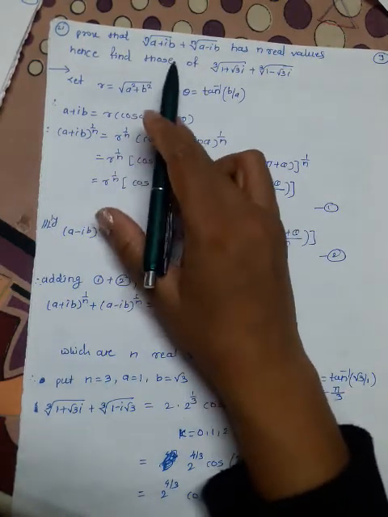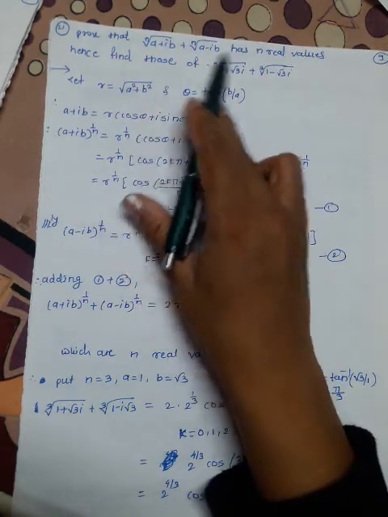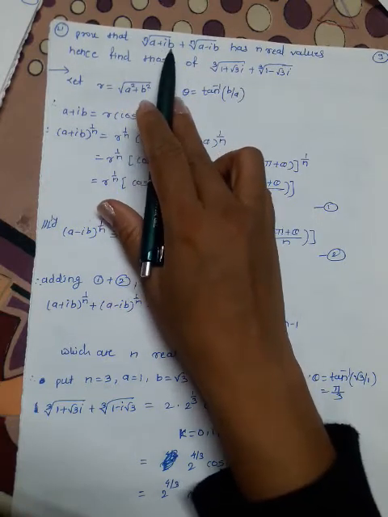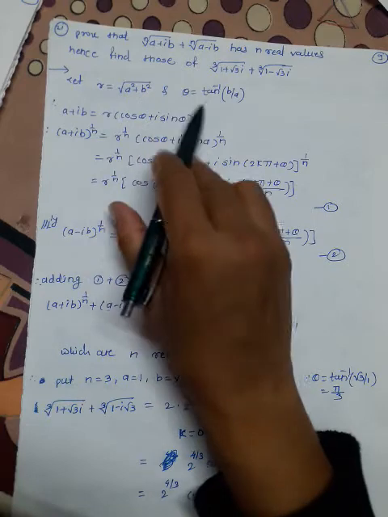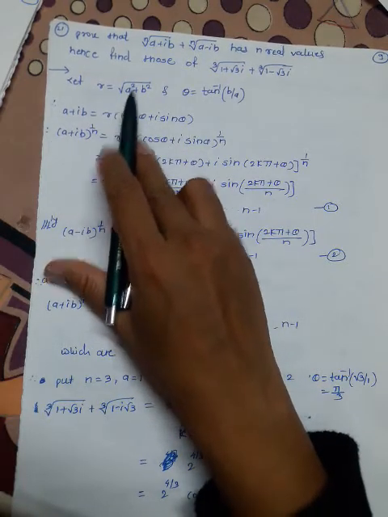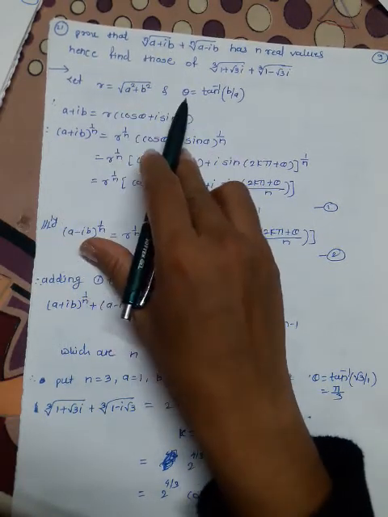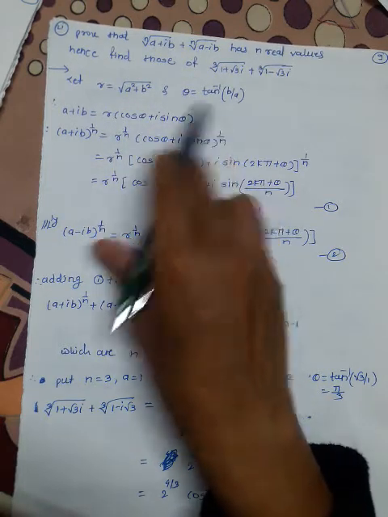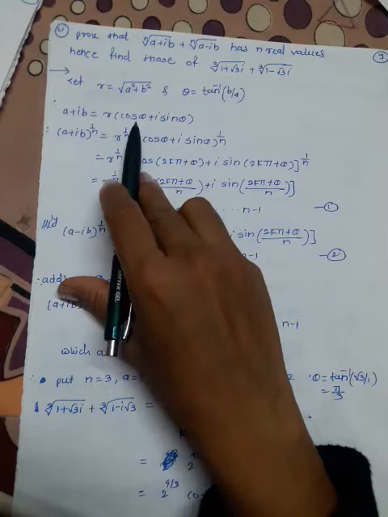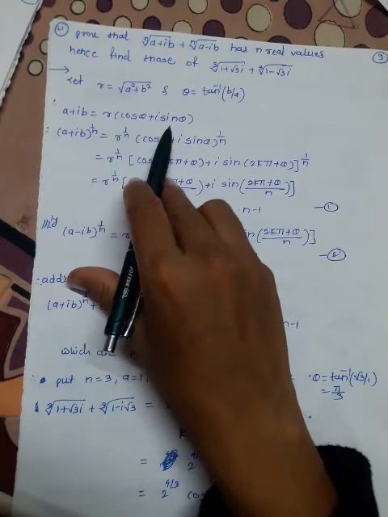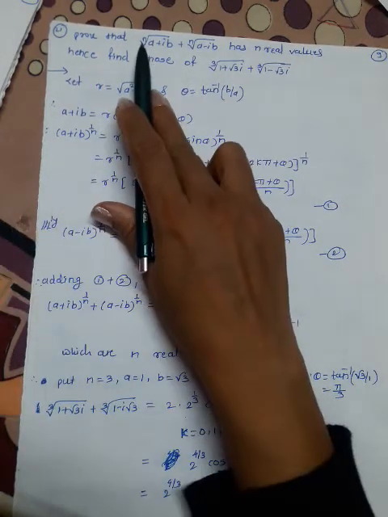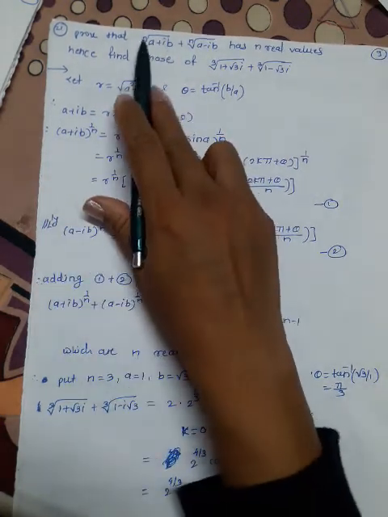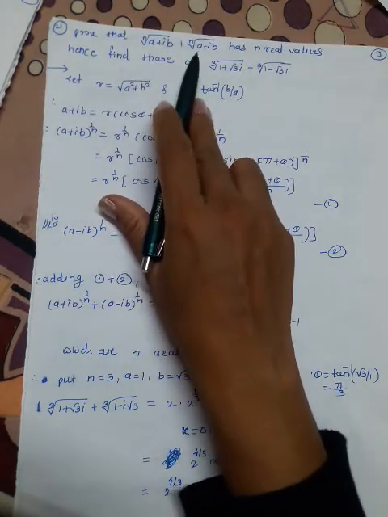If you want to find the n real values, meaning n roots, we have to convert this a plus ib into polar form, where r is under root of a square plus b square and theta is tan inverse of y upon x, that is b upon a. Therefore a plus ib in polar form becomes r into cos theta plus i sin theta. Now take the power 1 by n on both sides. First we have to calculate this, then similarly we can write this number also.